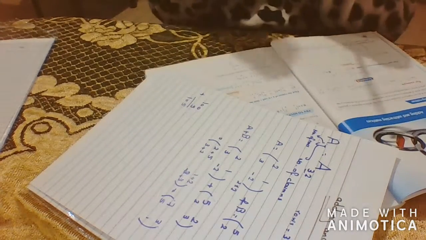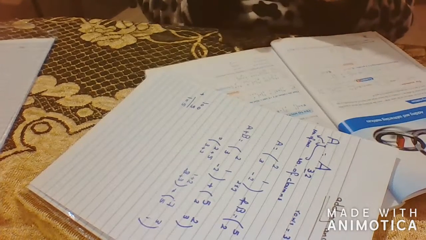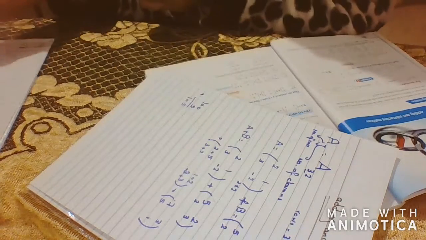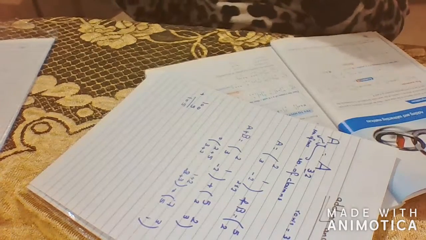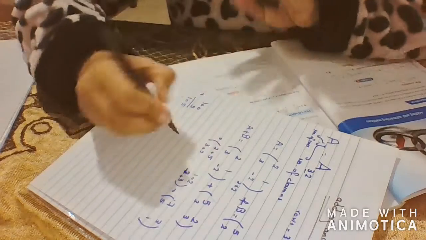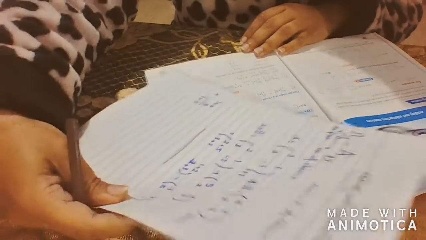Not allowed to deduct even half a mark. Concentrate and review. Easy. It's really only a free mark for you. Free mark. Free, really free. Only concentrate. So we are going to take another example.